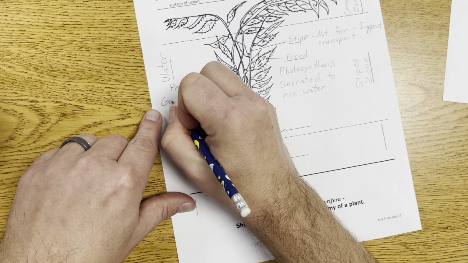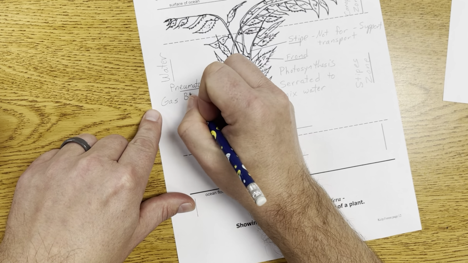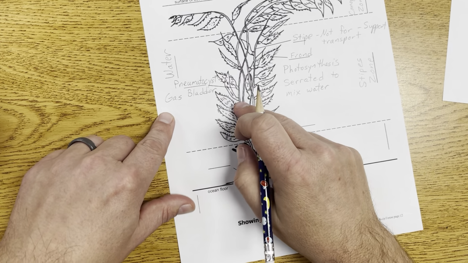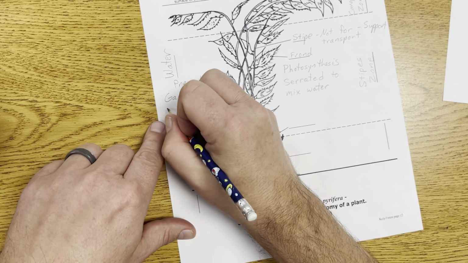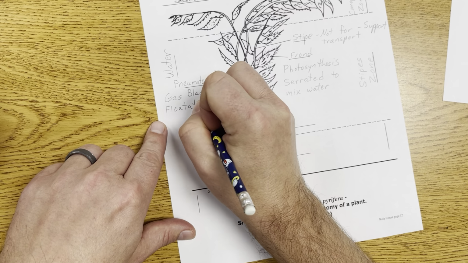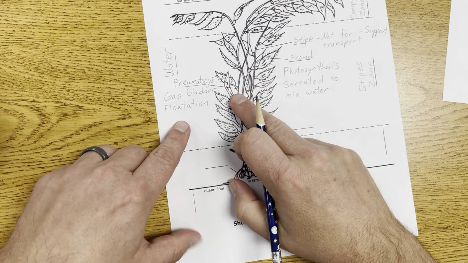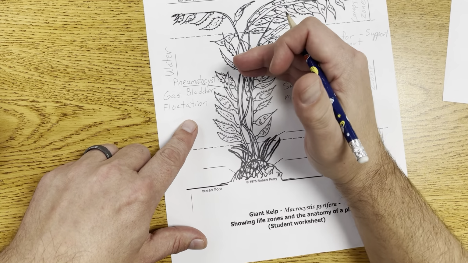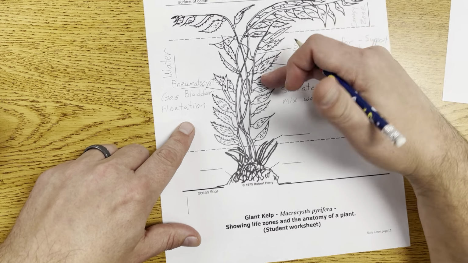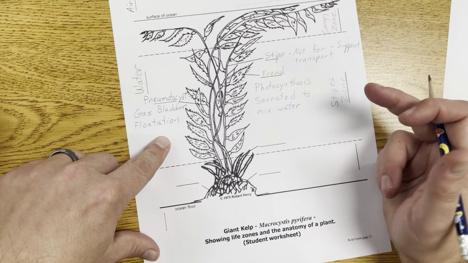These are gas bladders. And why would the kelp want gas bladders? For flotation. The flotation is going to help raise those fronds up towards the surface closer to the sunlight because it needs sunlight for photosynthesis.